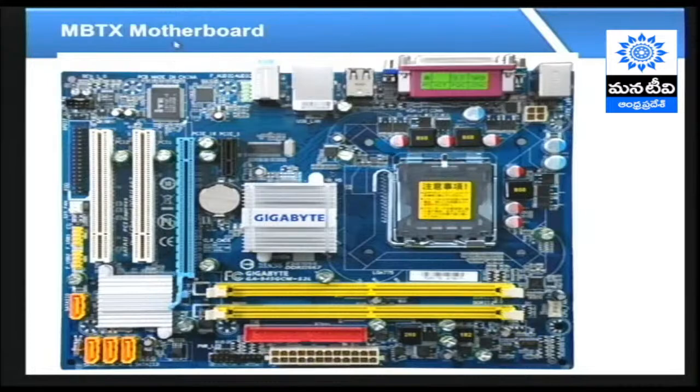Here on the screen you can see the MBTX motherboard. This MBTX motherboard is commonly used in desktops. In this desktop motherboard you can identify only one processor, that is this one, in this location. How many RAM slots are there? Two RAM slots are there.